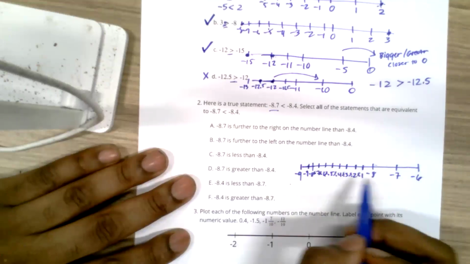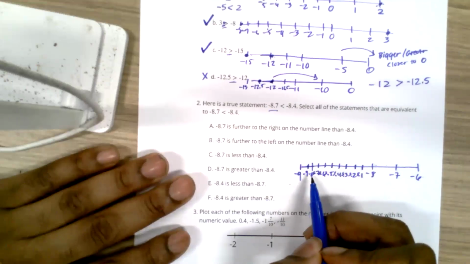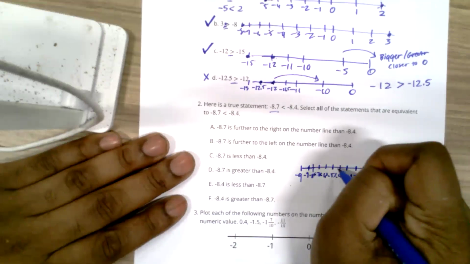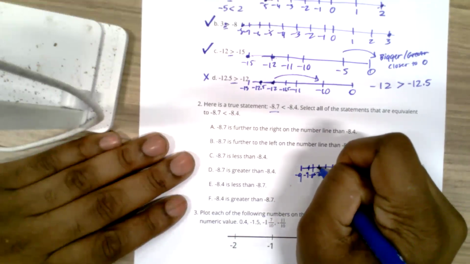See that? Negative 8.1 through negative 8.9. Negative 8.7 is here.